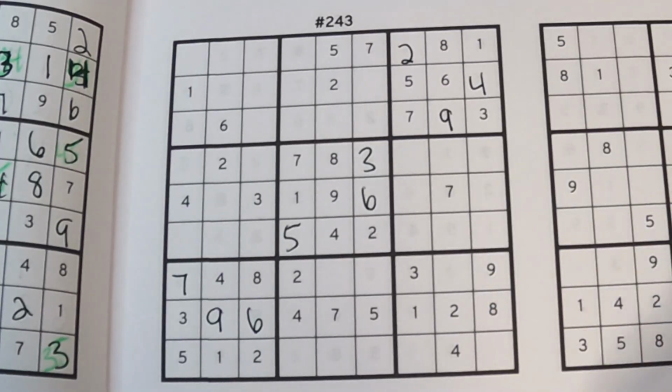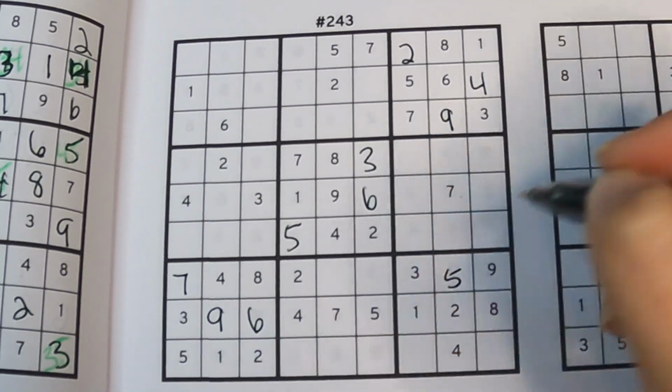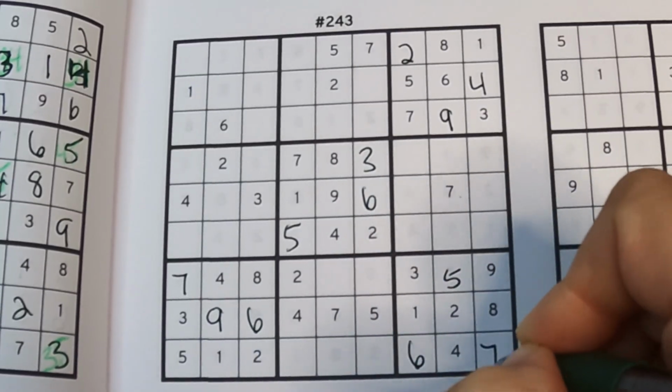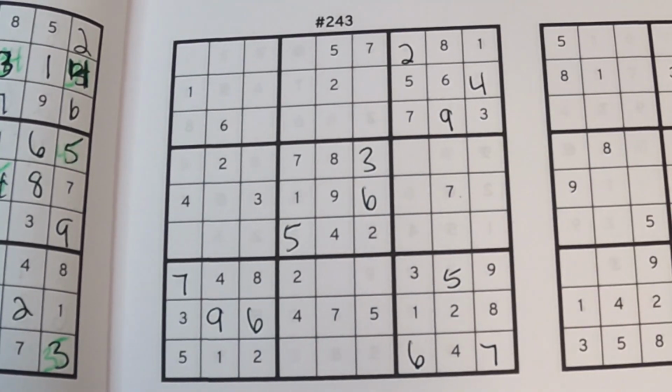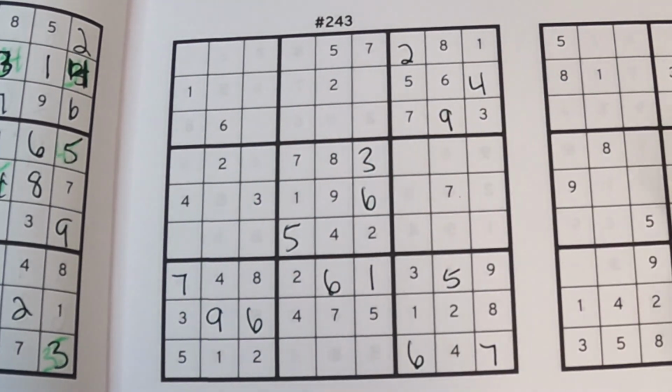For this box, we're missing 5, 6, and 7. We've got 6 and 7 here, so this is our 5. 7 here, so 6, 7. For this row now, we're missing 1 and 6. We've got a 6 here, so 1, 6.